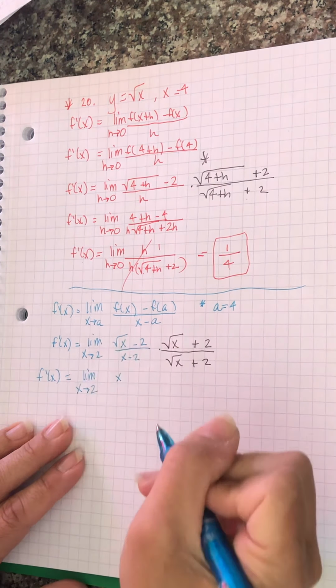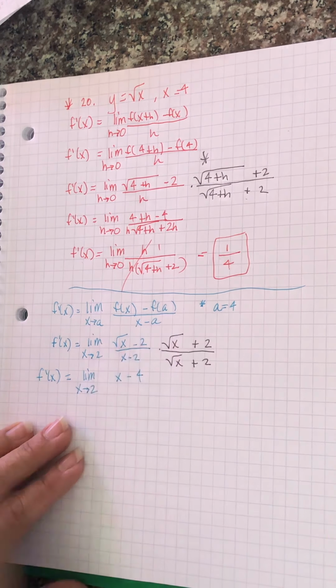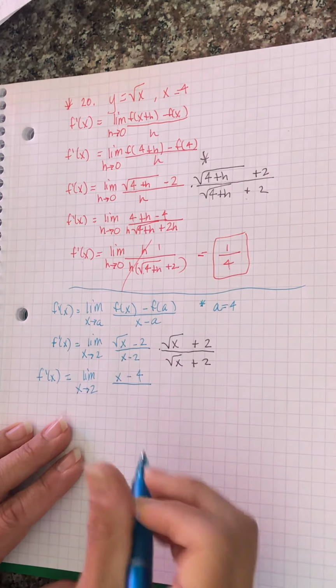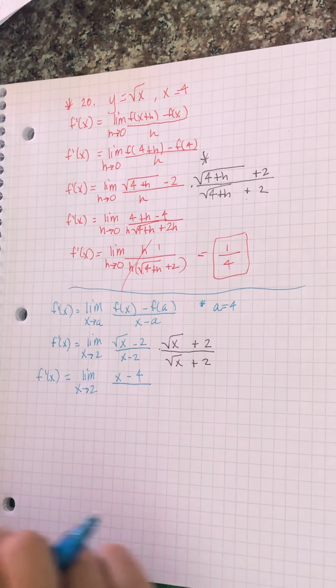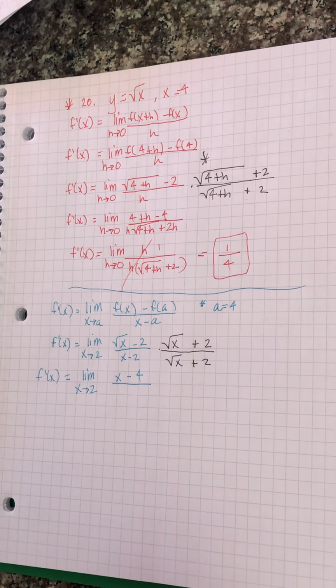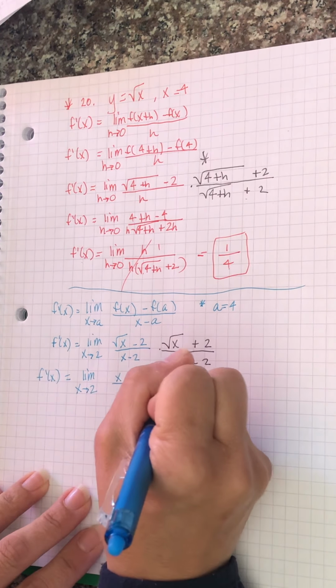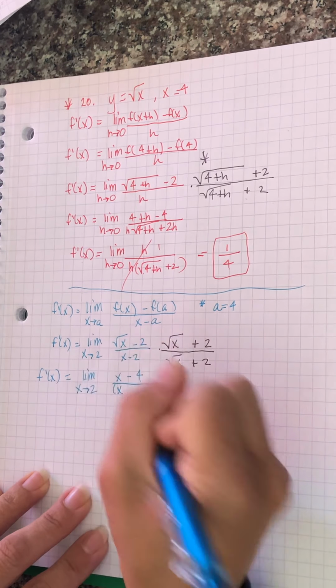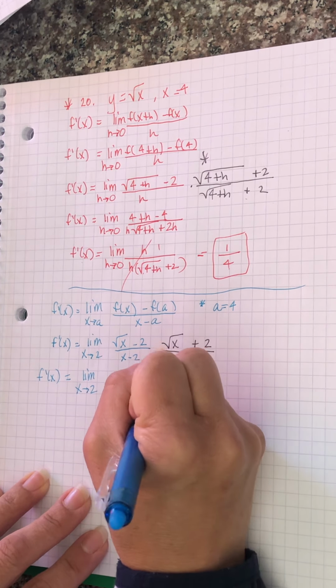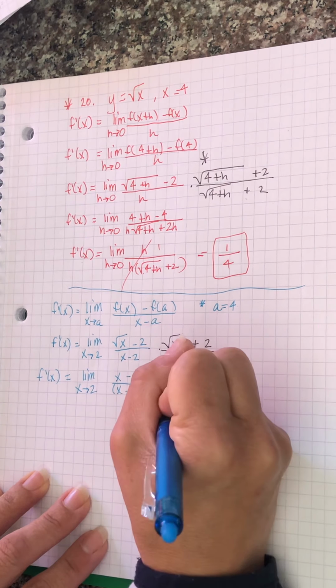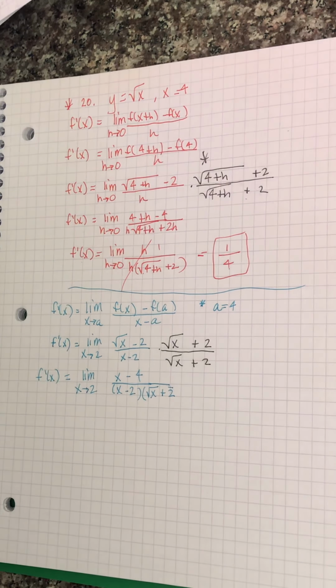This is x minus 4 over x minus 2 times root x plus 2.